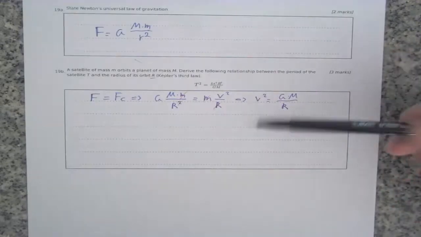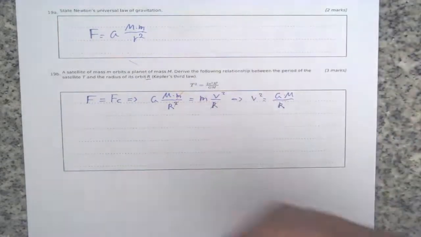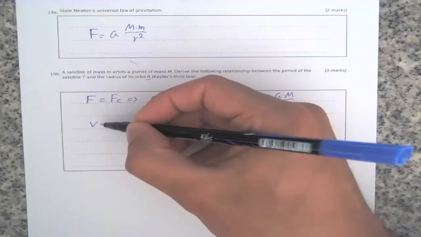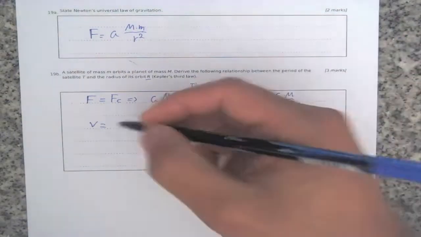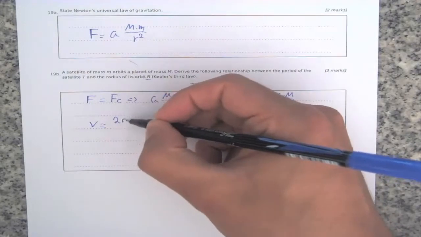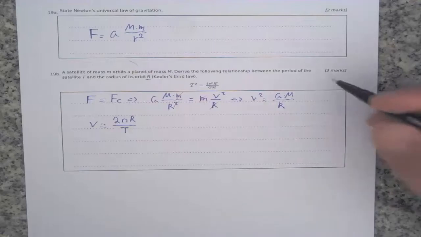But now you need somehow to include here the period, as you can see. So what do I know? I know that the velocity is the total distance covered in a specific amount of time. So if I take one revolution, what do I have? I have the circumference of the circle divided by the time, but one revolution is one period.